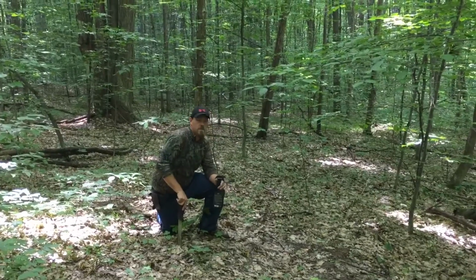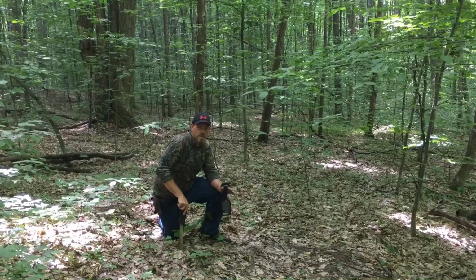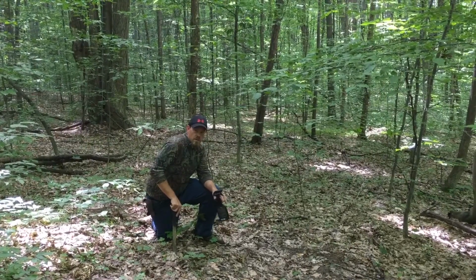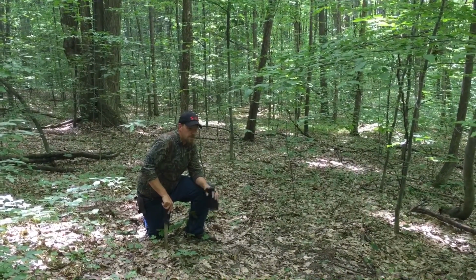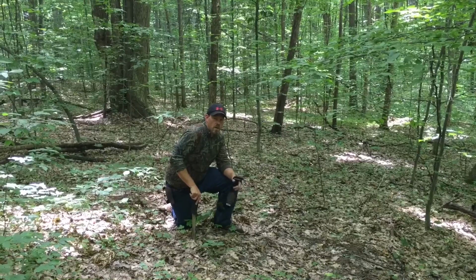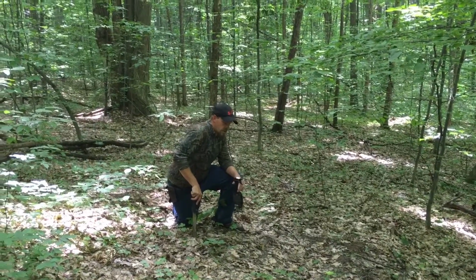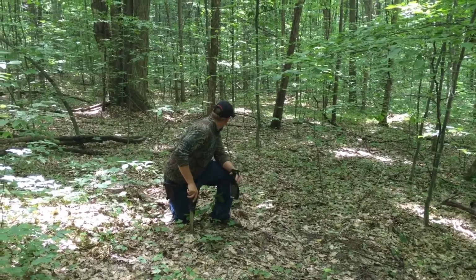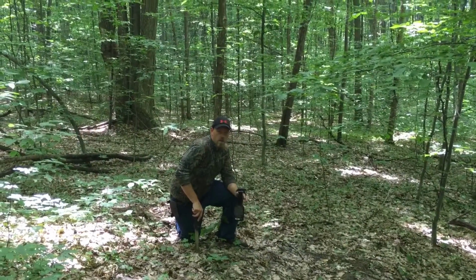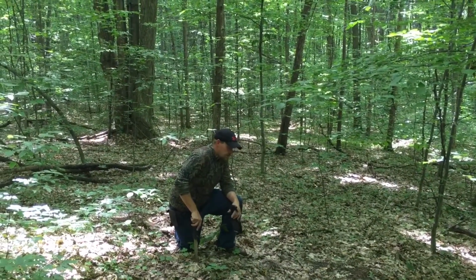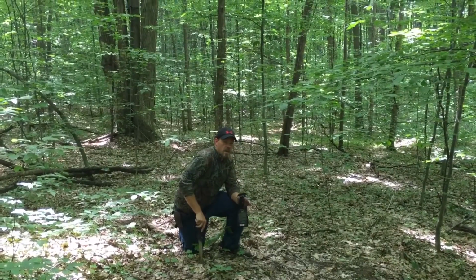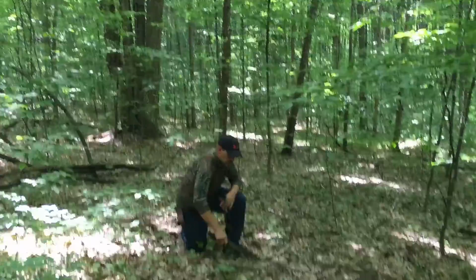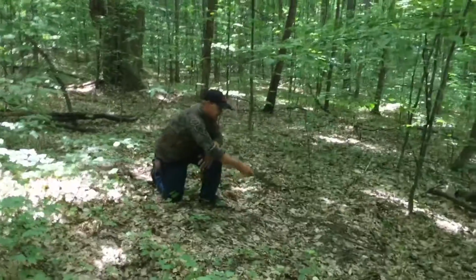Now we're not looking for big bucks to come straight to this. What's going to happen is these does are going to start using this as a communal area, and as closer to rut comes, we'll start getting more traffic in here, and they'll be utilizing this more. I have a stand right here in this location. That's why I want to make a mock scrape here, because I think it'll give me the upper hand in the hunt. So this is how I'm going to set this up, and you can see it hasn't been utilized.